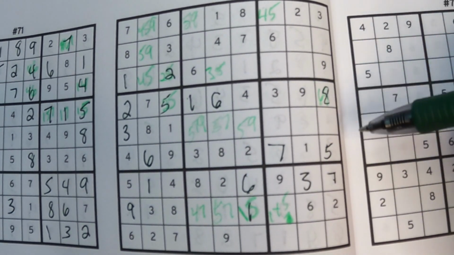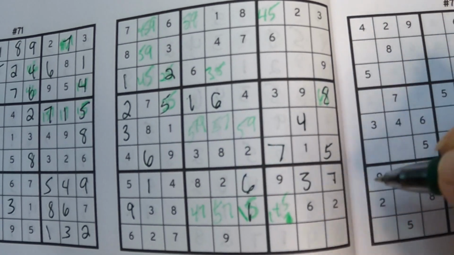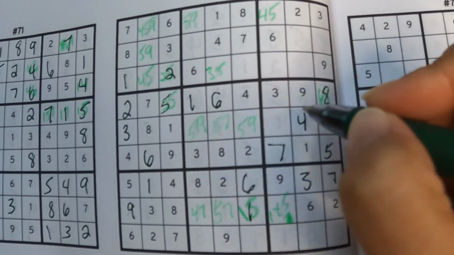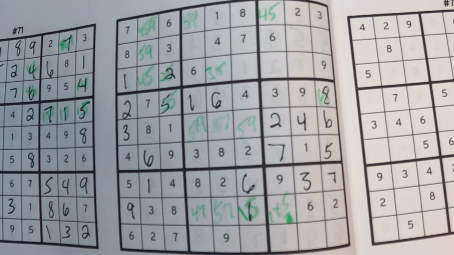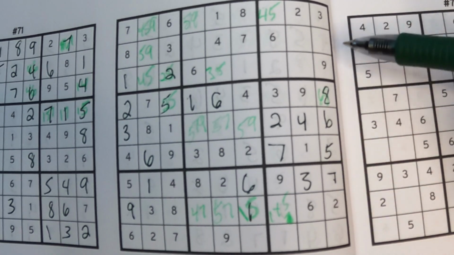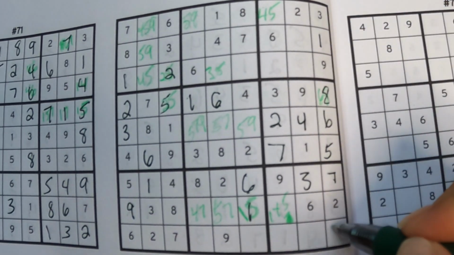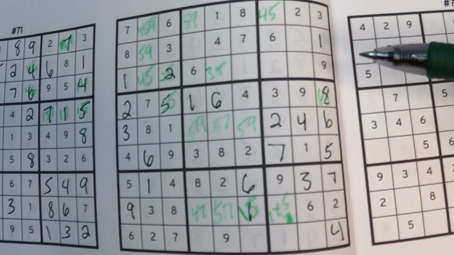For this box now, we're missing 2, 4, and 6. We've got 2 and 6 here, so this is our 4, 2 here, so 6, 2. For this column now, we're missing 1 and 4. We've got a 4 here, so 1, 4.